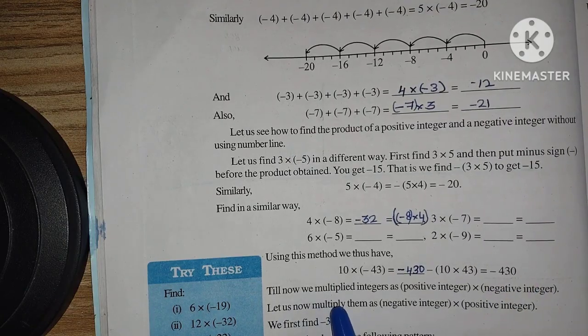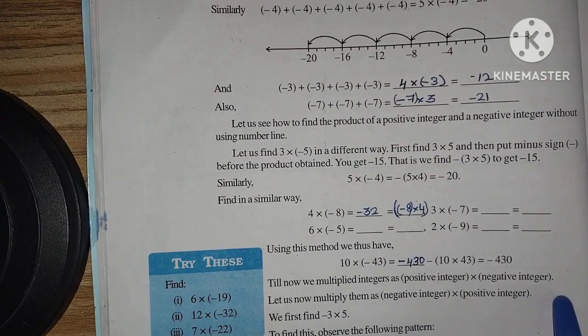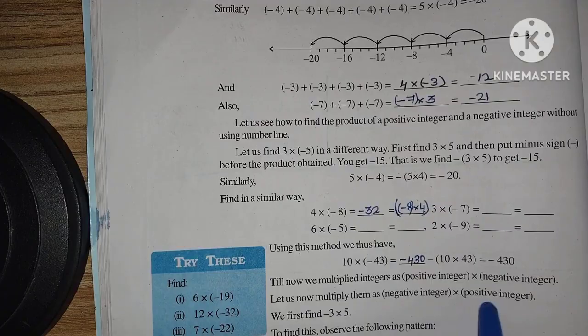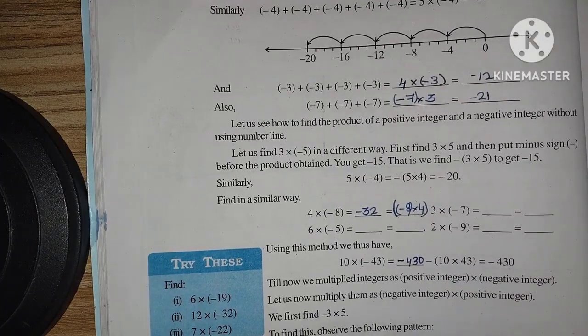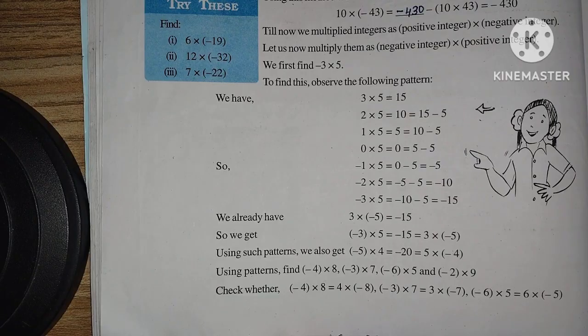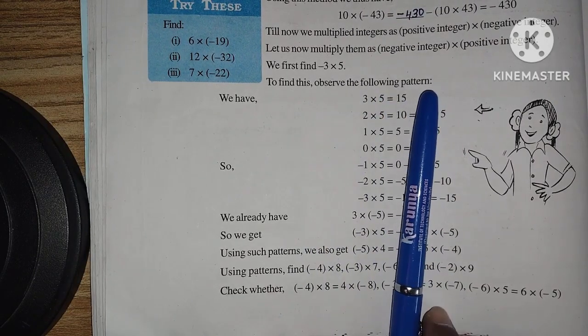Till now, we multiplied integers as positive integer into negative integer. Let us now multiply them as negative integer into positive integer. We first find minus 3 into 5. So, to find this, observe the following pattern we have.